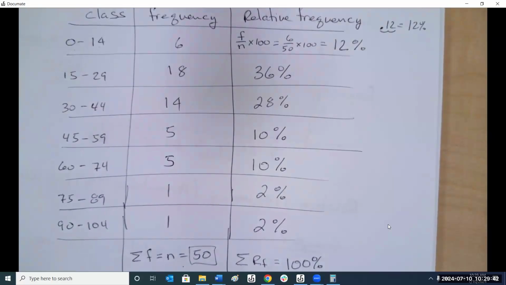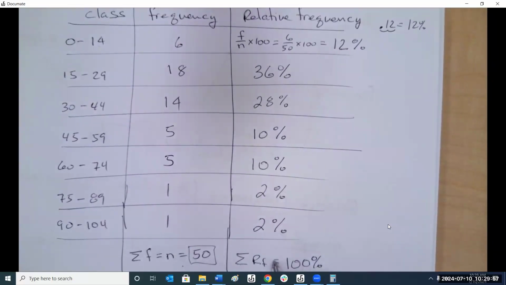Okay, now will it always equal 100%? No. Why? Because remember, we took some numbers like 0.1875 and made it to 19%. We rounded off. So as long as it's close to 100, that's called round off error, and we're happy. But if it's far away, if you ended up with 92 or 93, that's too far. Or if you ended up with 103 or 104, that's too far from 100. You want it to be pretty close, no more than a point and a half. Any questions so far?